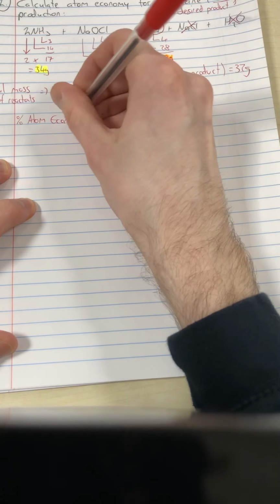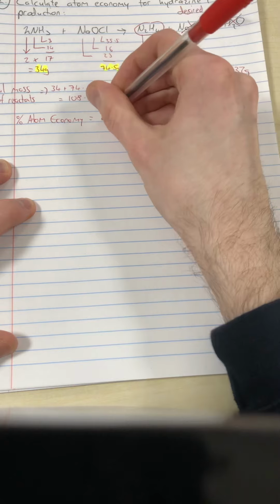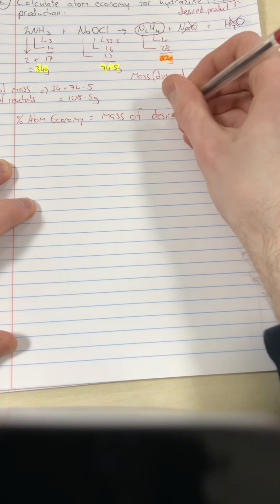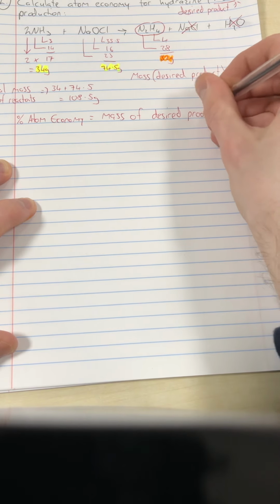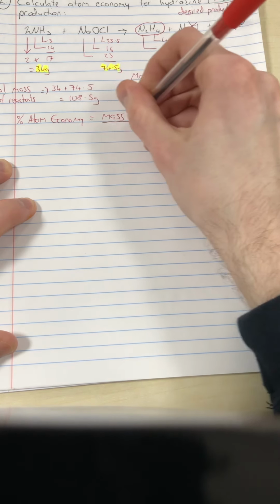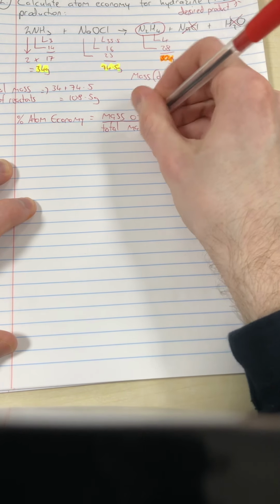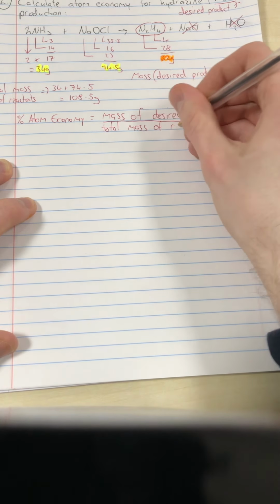So atom economy equals mass of desired product divided by total mass of reactants.